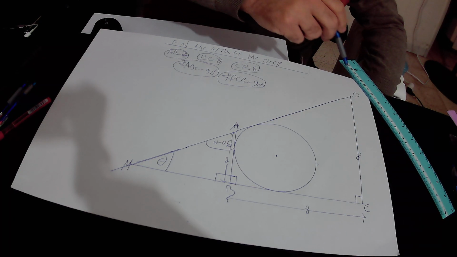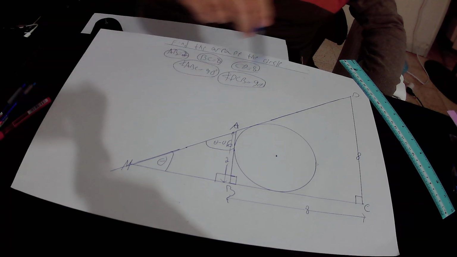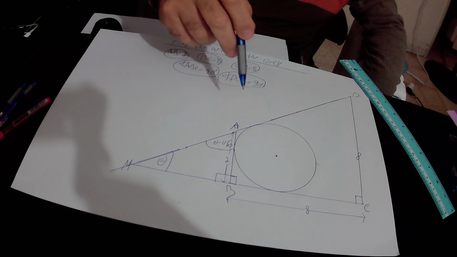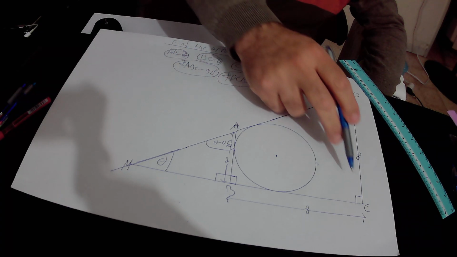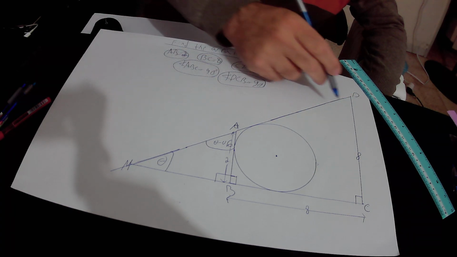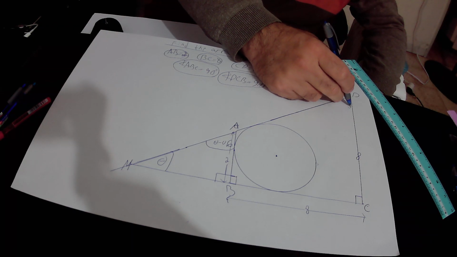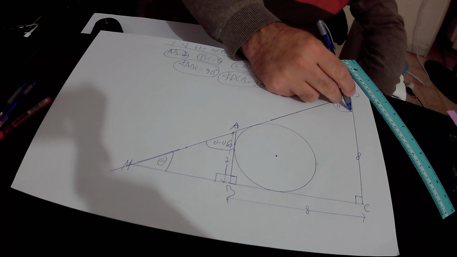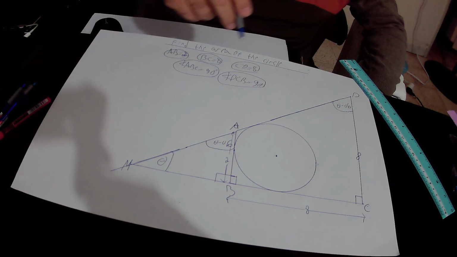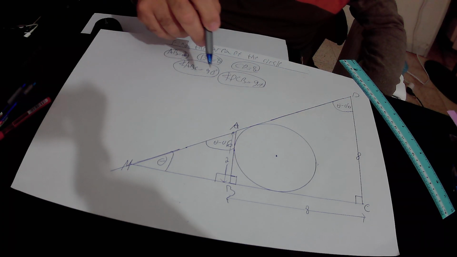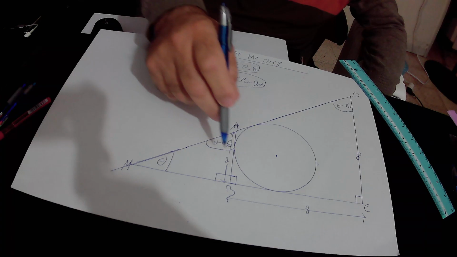Likewise, we'll focus on the big right triangle DCM. Inside this big right triangle DCM, we have this angle that is equal to 90 degrees, this angle equals theta, therefore the missing angle here must be equal to 90 degrees minus theta. In the next step, we'll prove that the big right triangle MCD is similar to the small right triangle AMB.